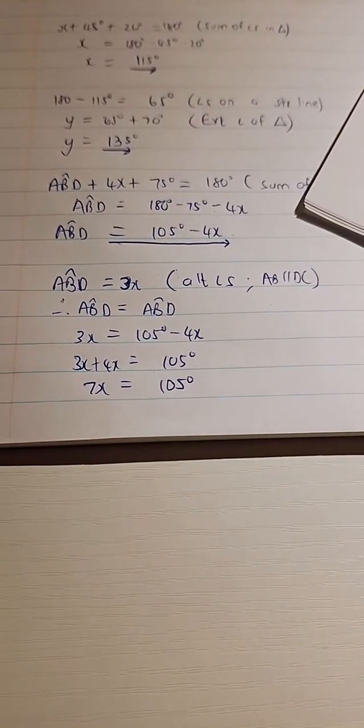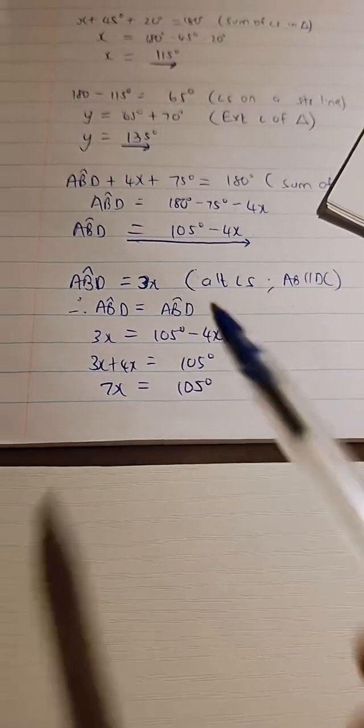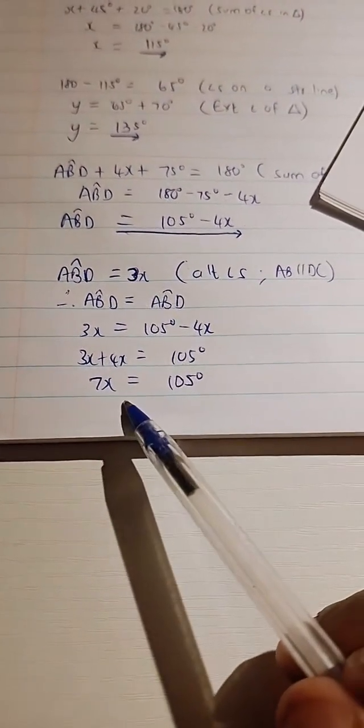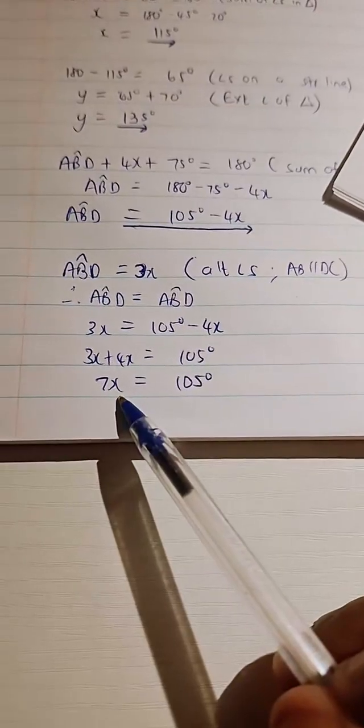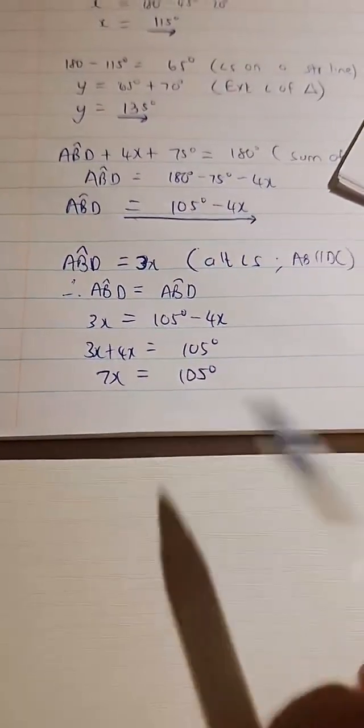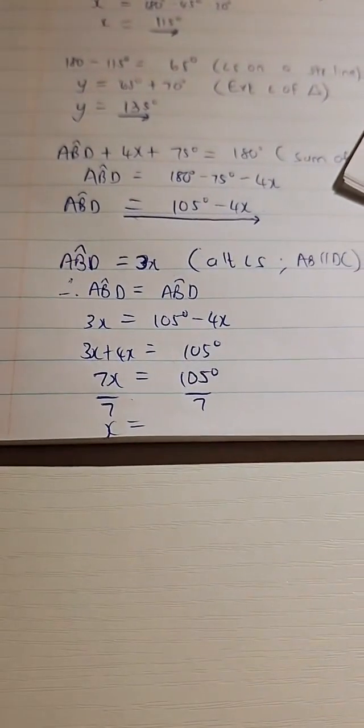You can go ahead and solve for x and divide by the coefficient. Thank you, Shai Babylon. You are not shy, my dear. You are so vocal. Yes, we divide both sides by 7. What do we get, Shai Babylon, for the value of x? What's 105 divided by 7?